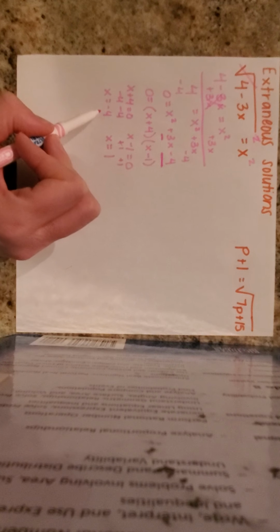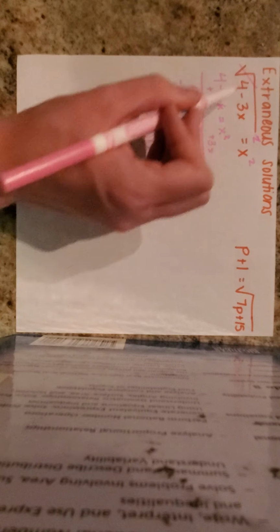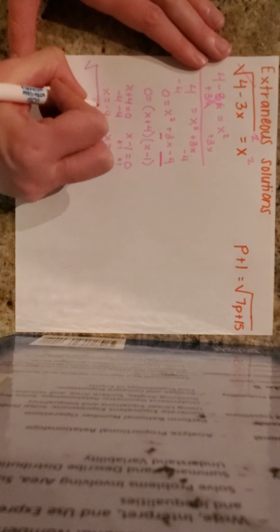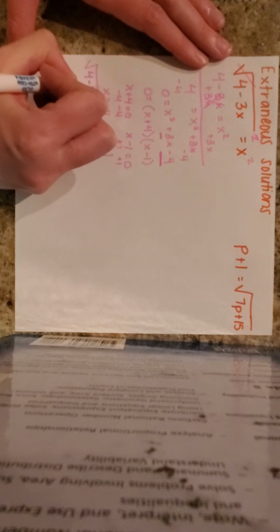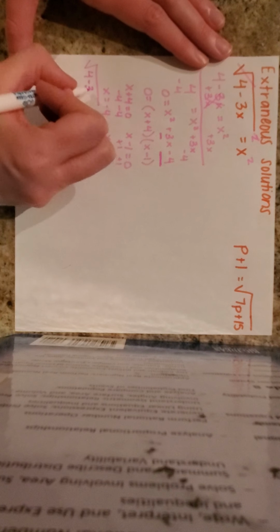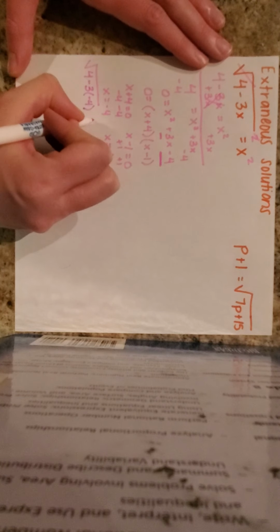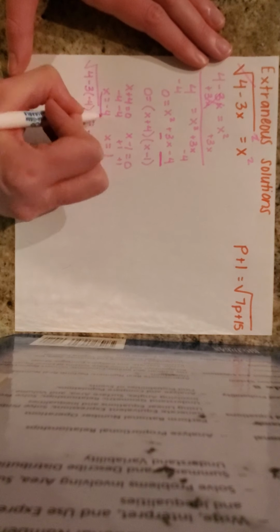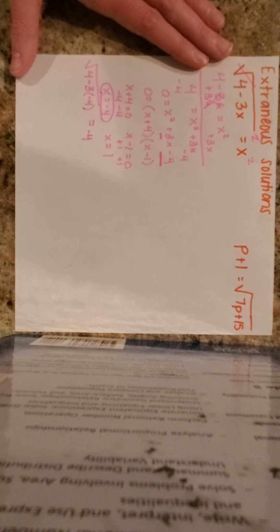Is x equals negative 4 a true solution? You want to substitute that back into your original equation. So I have the square root of 4 minus 3x, but x I'm saying is negative 4, is equal to x, which I said was negative 4. I'm only checking this solution right now. Does that make this statement true? So the square root of 4 plus 12, negative 3 times negative 4 is a positive 12, equals negative 4.